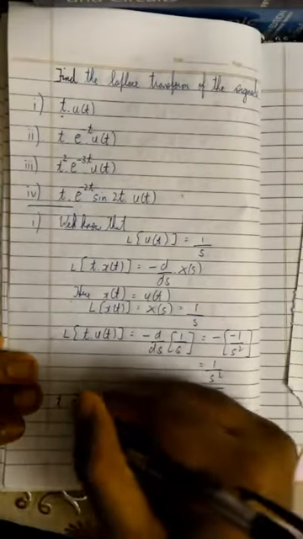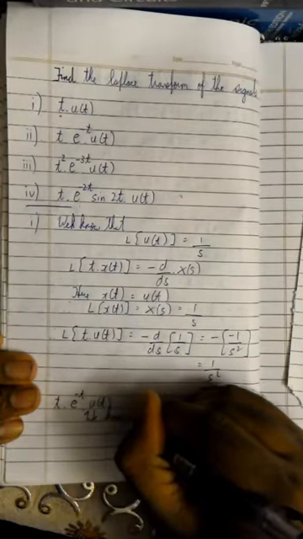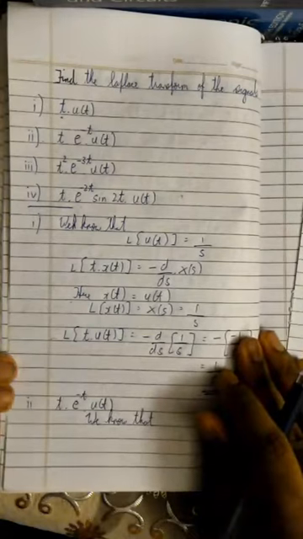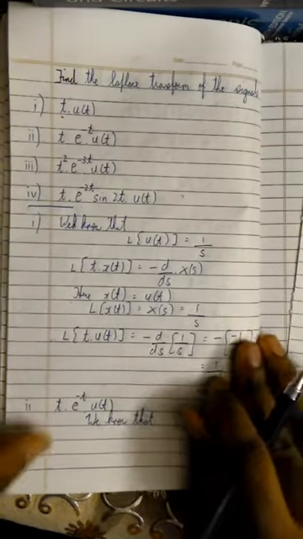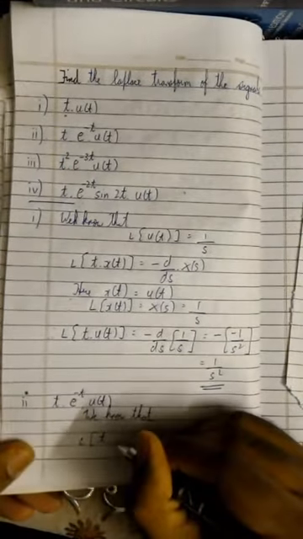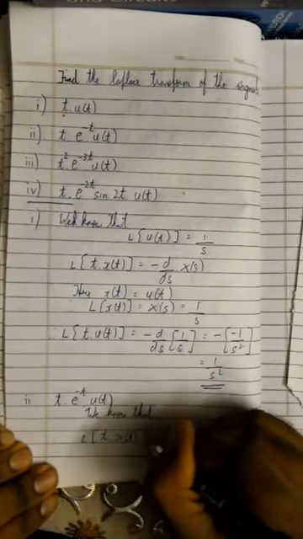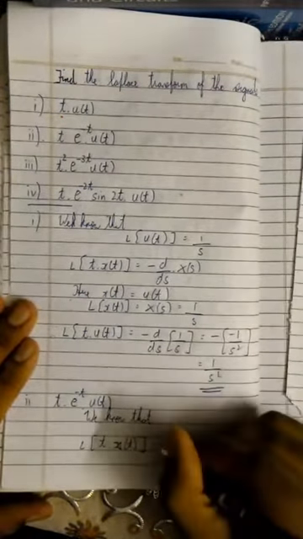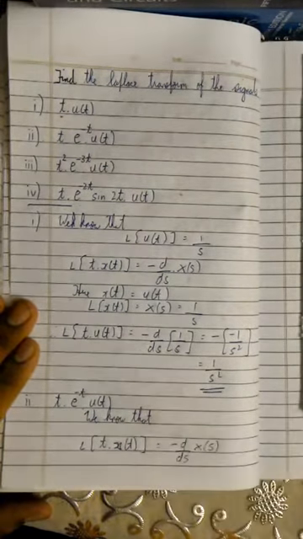So here also we know that, as soon as I see this t over here, I should understand that I am applying the frequency differentiation theorem. So here we know that the Laplace transform of t into x of t is equal to minus d by ds of X of s.